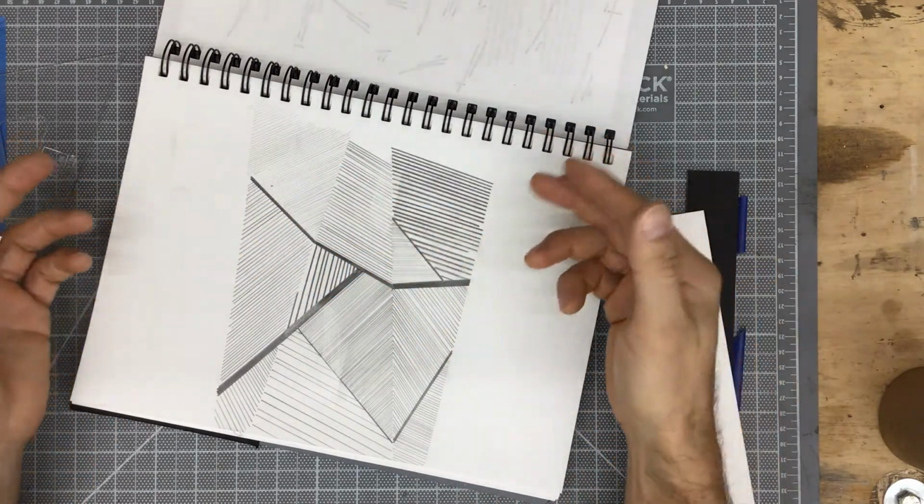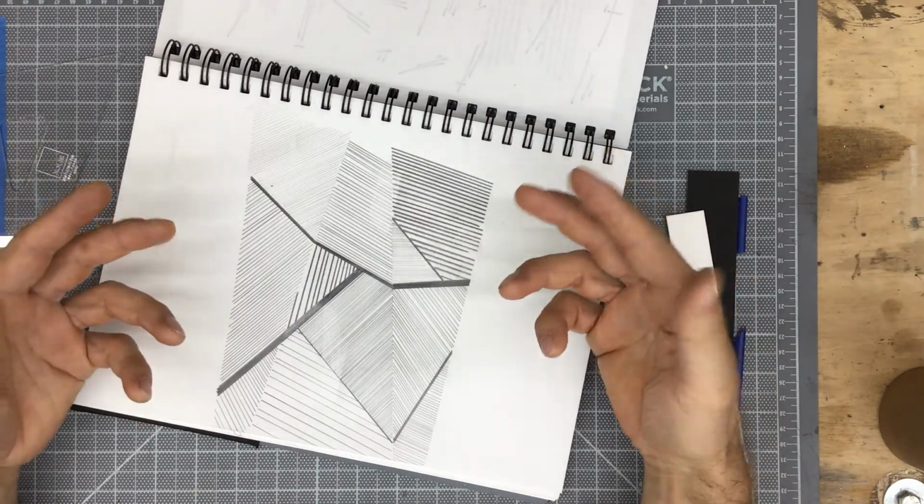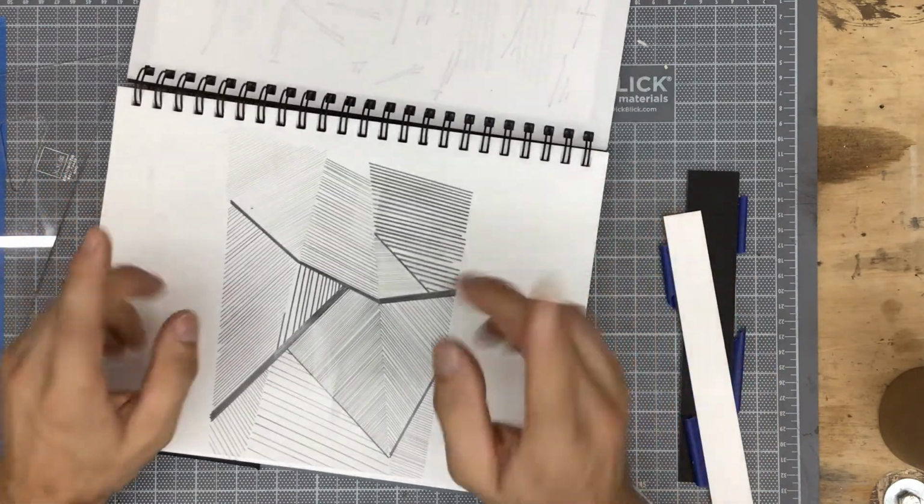Now, the next stage of this drawing will actually be a digitalized version we'll cover in the next tutorial. So I'll see you guys in class.